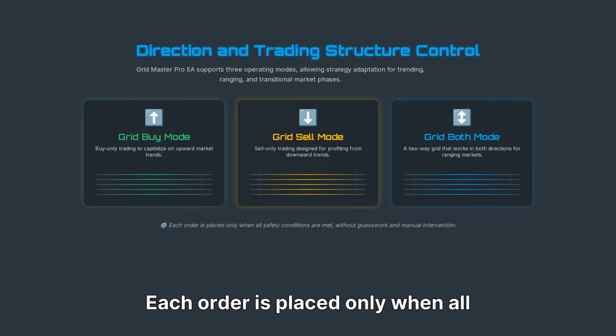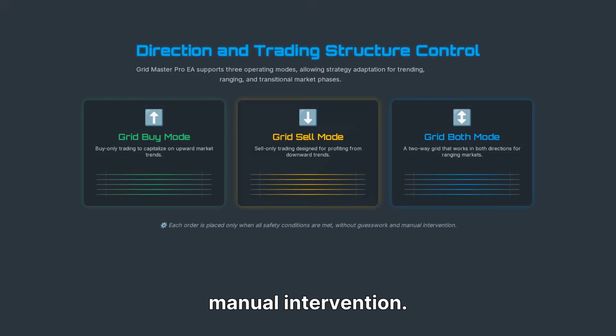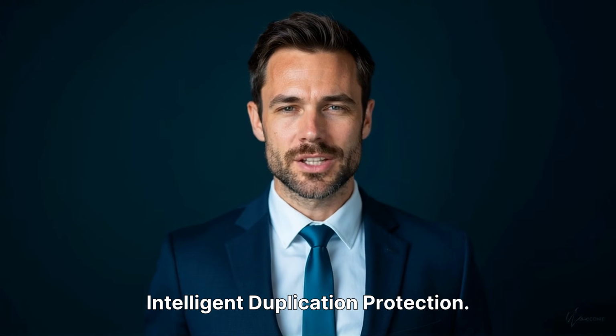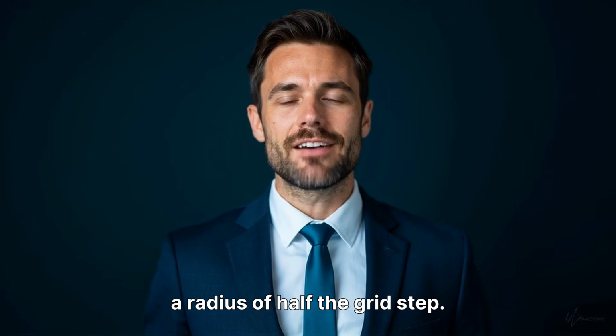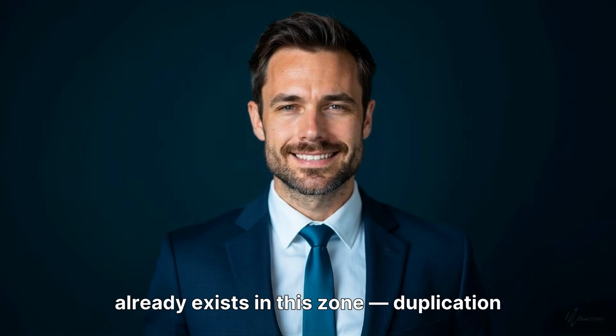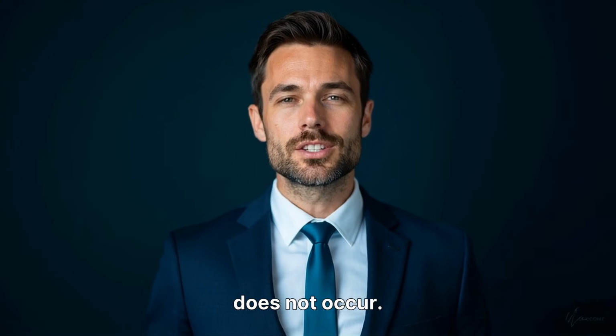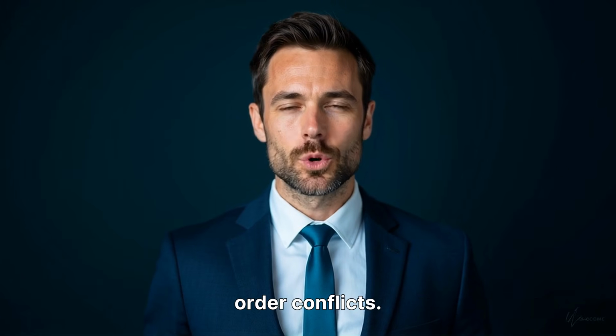Each order is placed only when all safety conditions are met, without guesswork and manual intervention. Intelligent duplication protection. Before placing each order, the advisor checks a radius of half the grid step. If an active order or open position already exists in this zone, duplication does not occur. This maintains clean grid structure and prevents order conflicts.